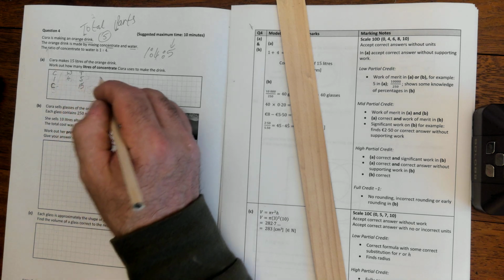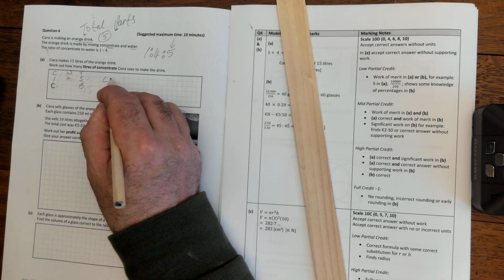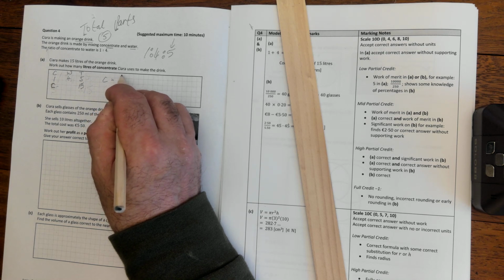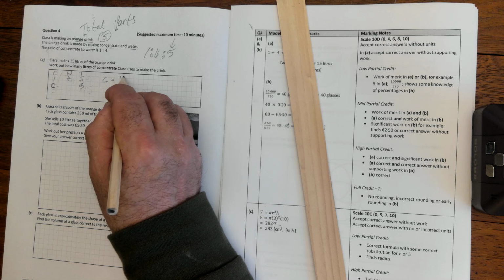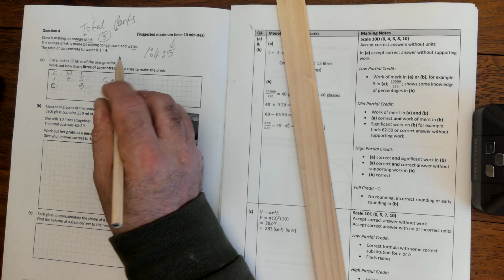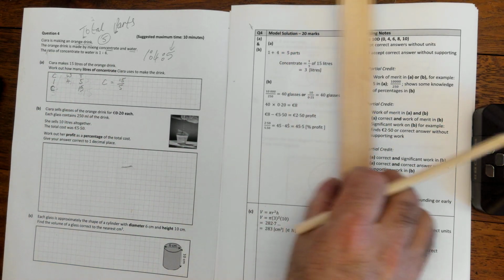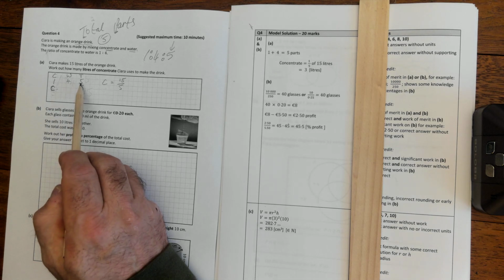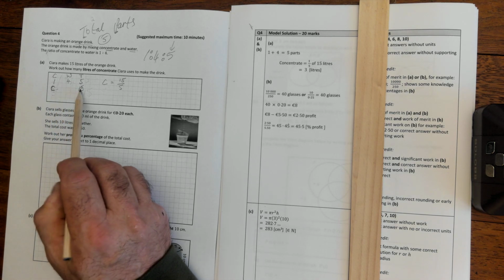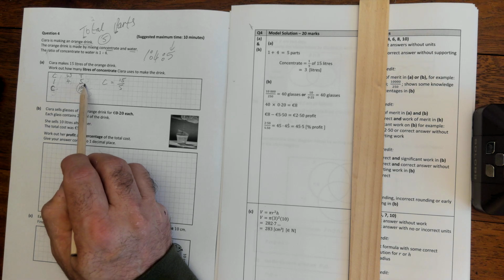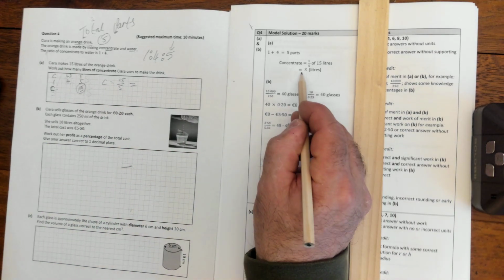So basically C, the amount of concentrate she has, divided by 1, if you like, equals 15 divided by 5. Or another way of seeing it, and as they do here in the marking scheme, is that 1/5 of her drink is made from concentrate. So you take the total amount and you get 1/5 of that, which is 3 litres, and we see that calculated here.